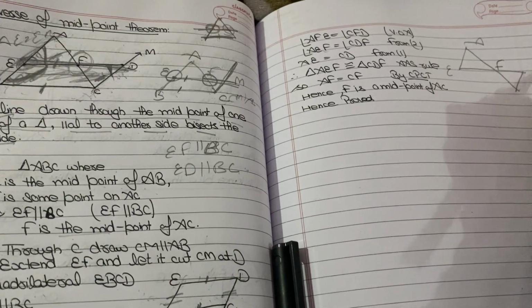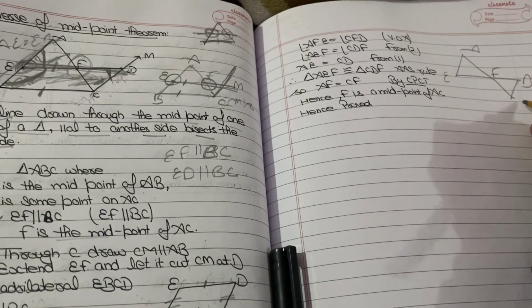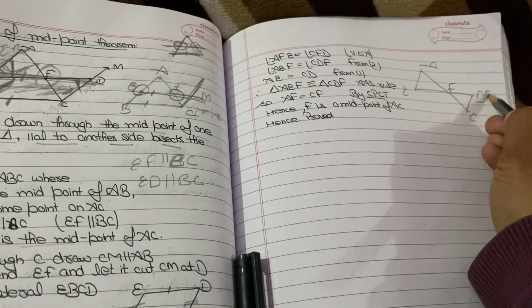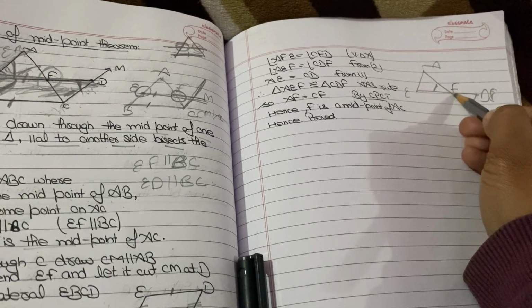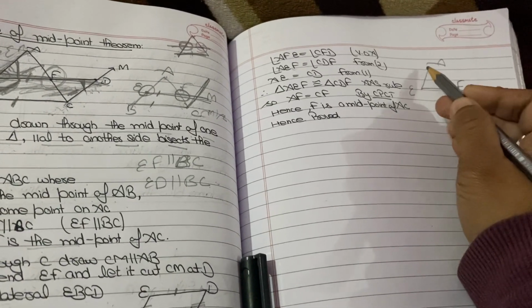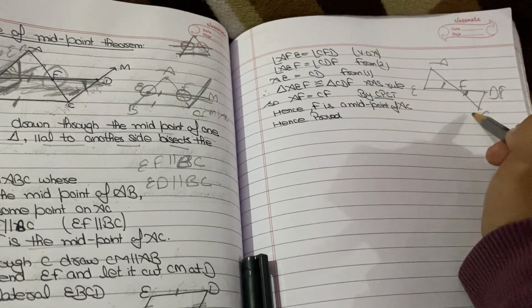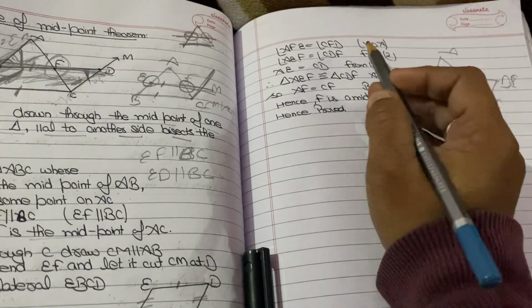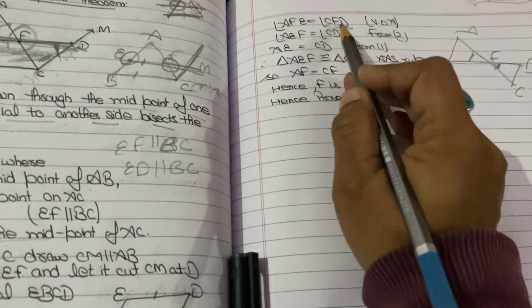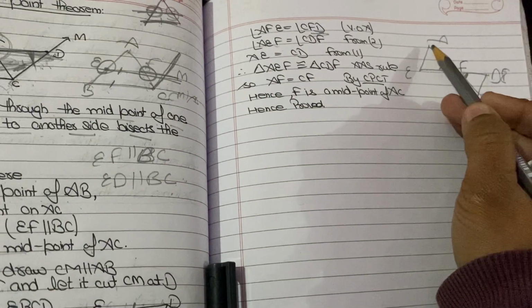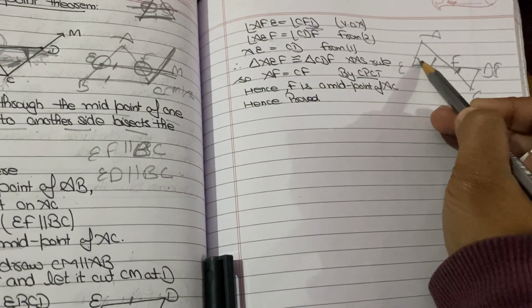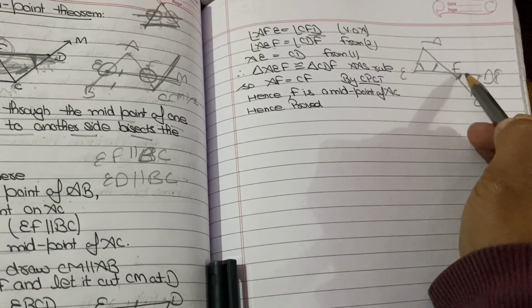Angle AFE and angle CFD are the pair of vertically opposite angles.